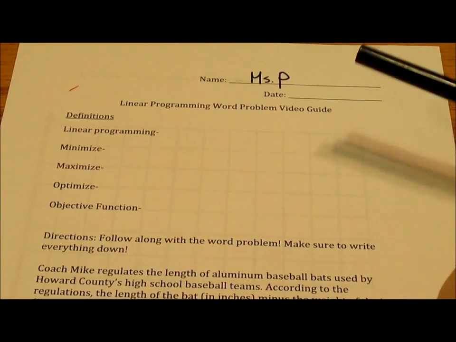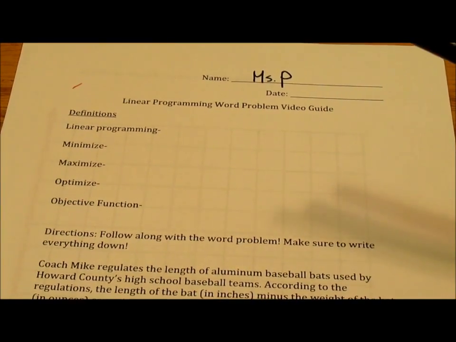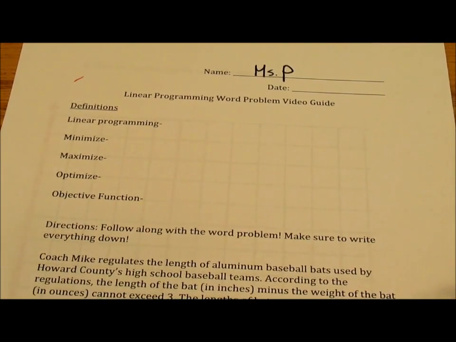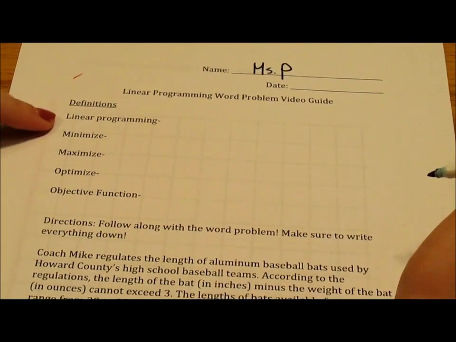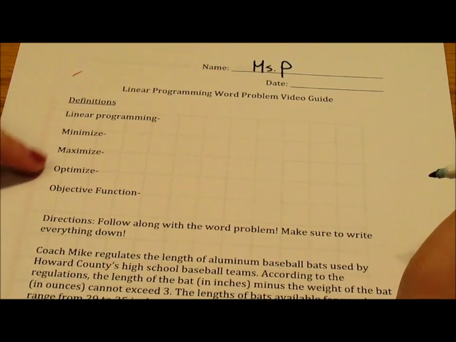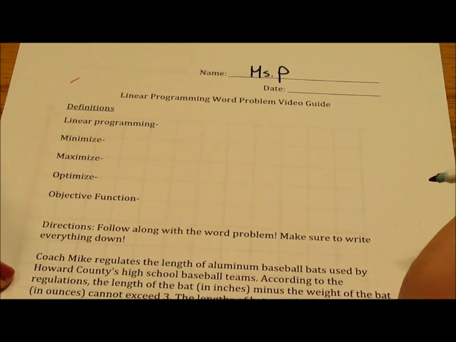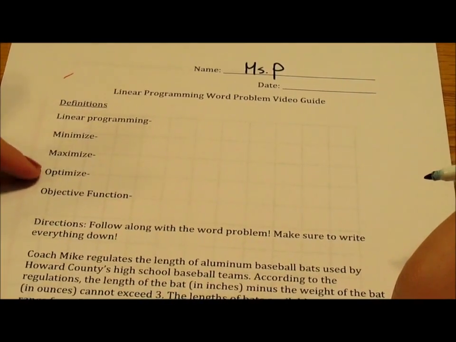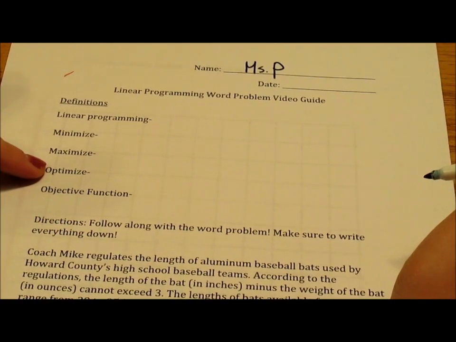Hey guys, so today is our last section of our chapter 6 and it's on linear programming, and basically it's the same stuff that we were doing in the last video, except we have some different definitions that we need to go over, like maximizing and minimizing. So we're doing everything the same. We're graphing the system of inequalities. We can look for possible solutions, but our main goal is to do this thing called optimizing.